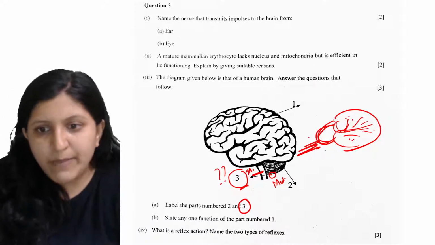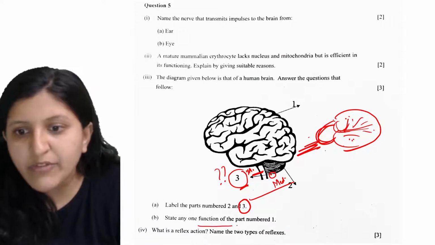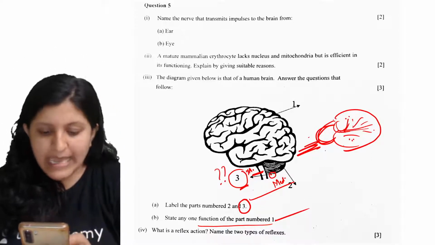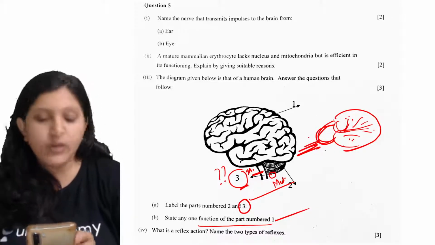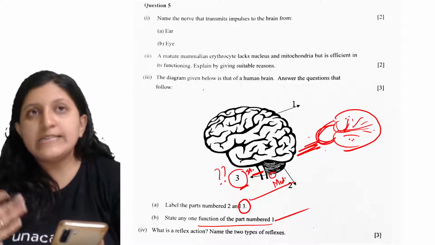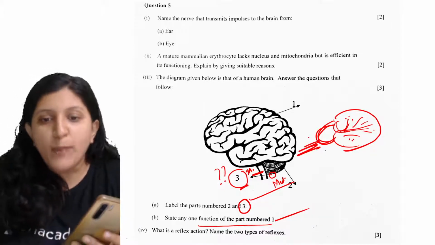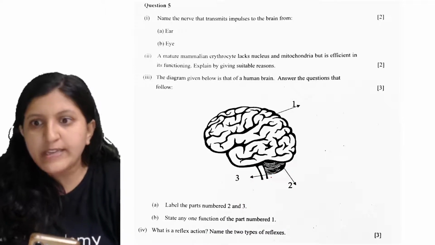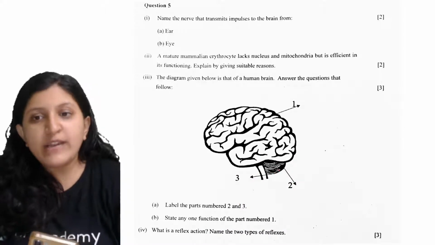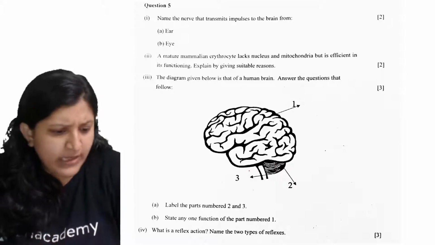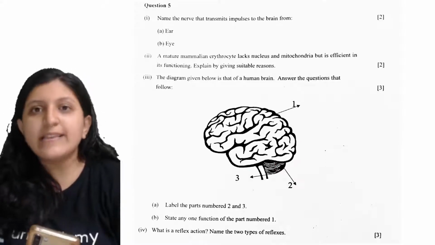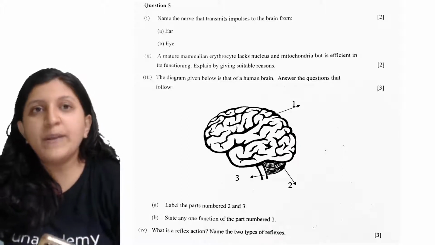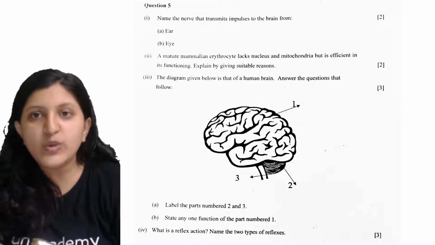And other than that, labeling the parts 2 and 3 is done. Then state any one function of the part numbered 1. So you labeled 3 as a medulla oblongata. No problem, you need not be sorry for this. Even I am confused because the proper labeling is not done, because this is actually the cerebellum. They are showing the cerebellum here. We don't understand whether this is a pons or a medulla oblongata that they are trying to explain. Since labeling is done wrong, they might give grace marks also, or maybe they might be having some other idea. So let's see that.